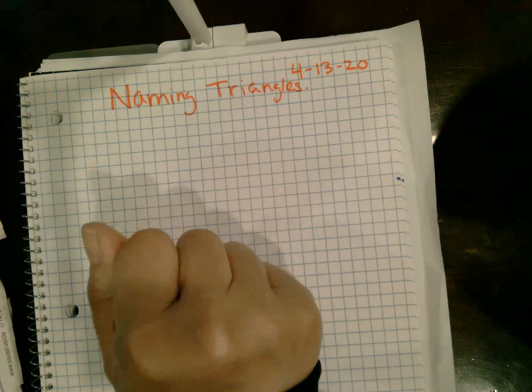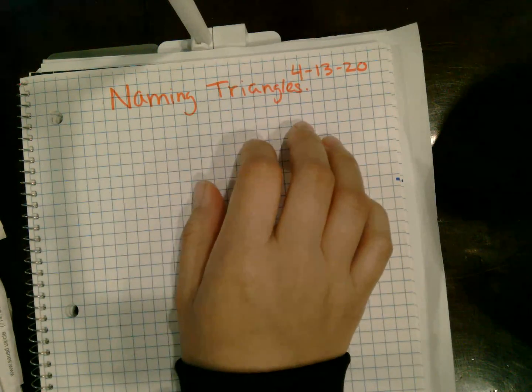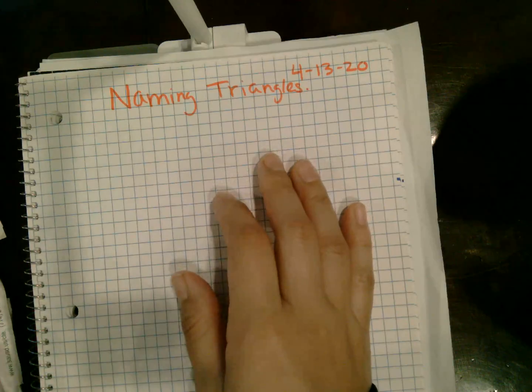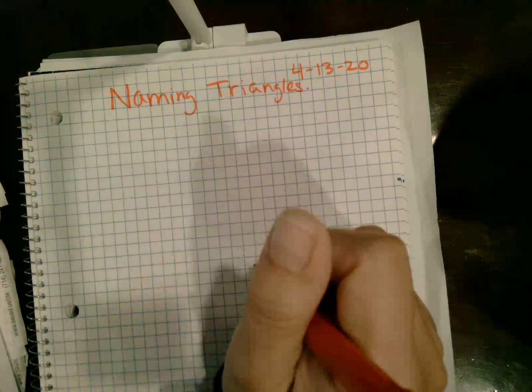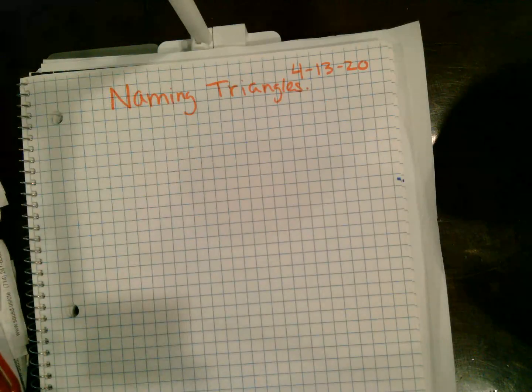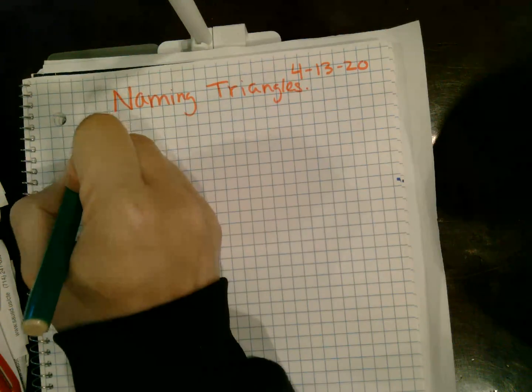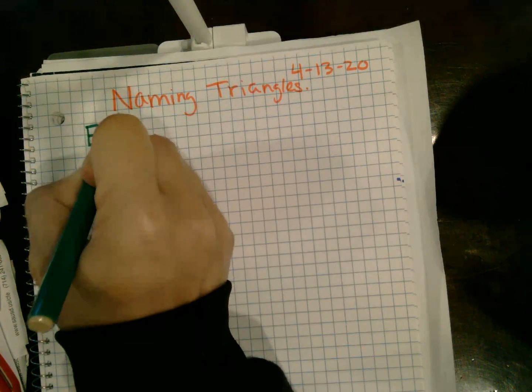For the most part, it should be brand new for everybody, unless you did it on Alex. Okay, so there's different types of triangles out in the world, and we're going to be naming them. So here are our choices. The first name is going to be an equilateral triangle.